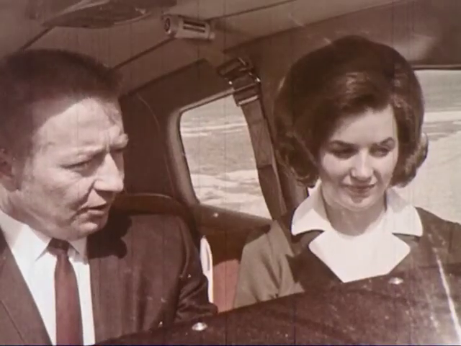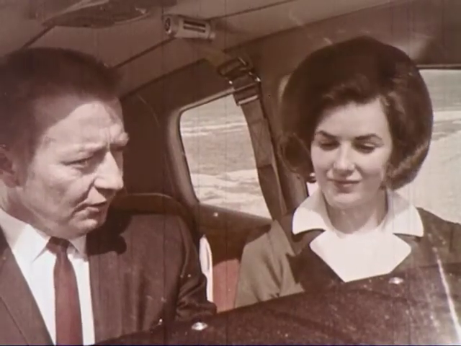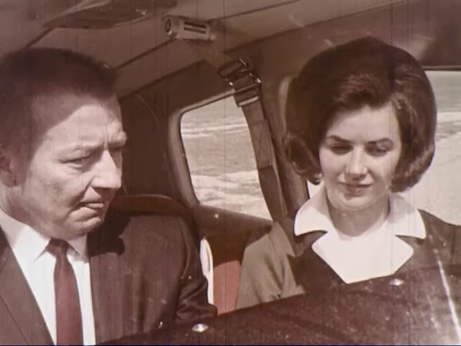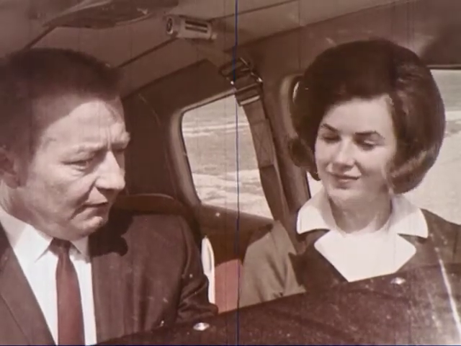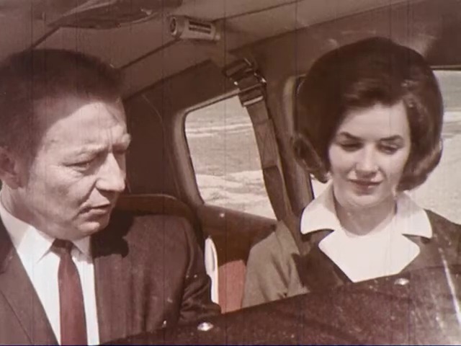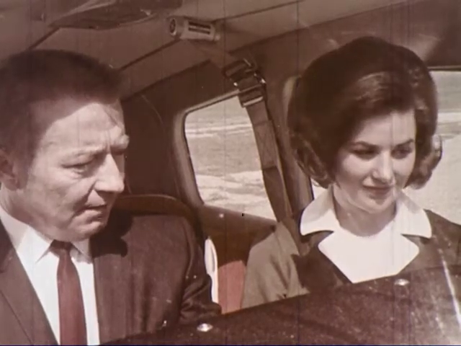Now that we've looked the airplane over on the ground, we've seen all of the components and the instruments. We need to take it into the air and fly it to fully appreciate what the airplane will do.